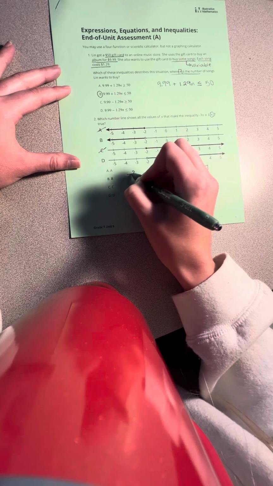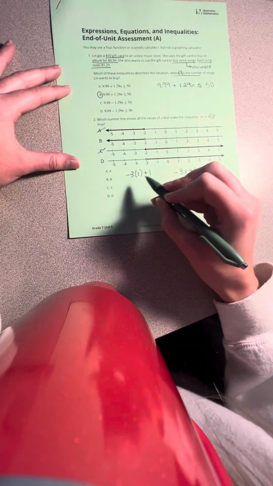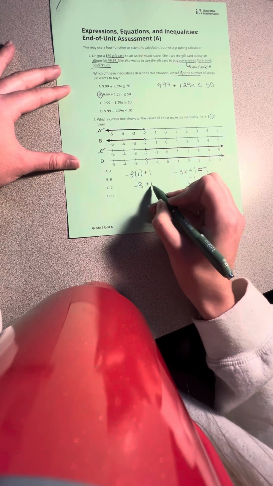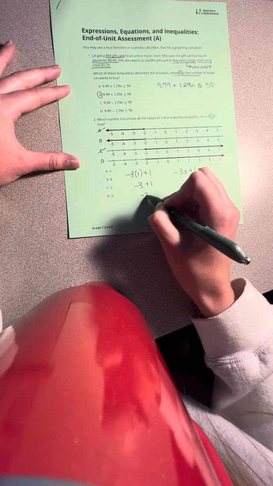Okay, so now we're going to pick a number that's either greater than negative 2 or less than negative 2 and see if it works. So that's going to tell me which direction my arrow is going to go. All right, so I'm just going to go with 1. 1 is greater than negative 2, and that's an easy number to multiply by. So I have negative 3 times 1 plus 1, and let's see what that gives me. Negative 3 times 1 is still negative 3. Negative 3 plus 1 is negative 2.